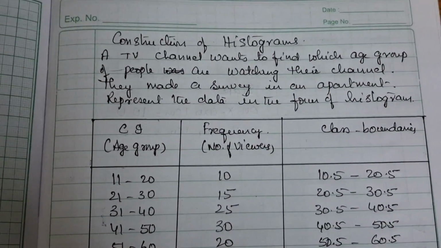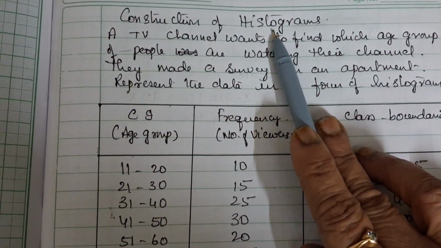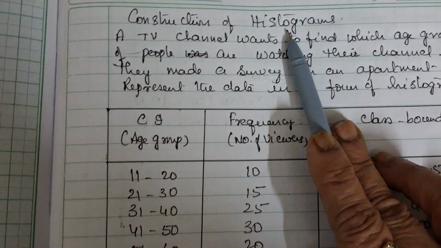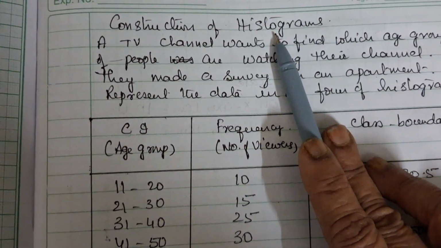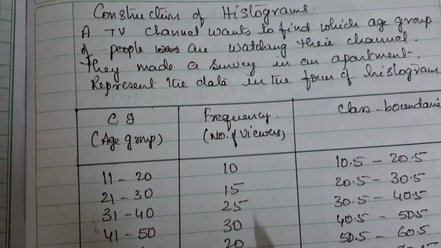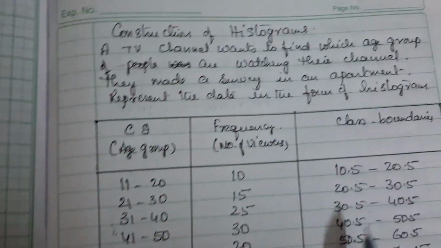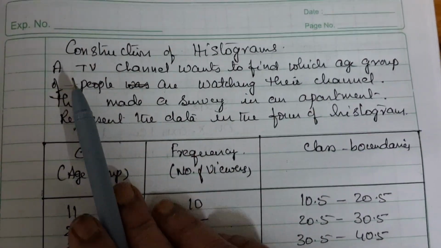Now let us talk about construction of histograms, children. What are histograms? Histograms are nothing but bar graphs. It's almost like bar graphs, but there is a difference between them. In bar graphs, there is a gap between the bars, but here all the rectangles are joined. So how does this happen? Let us see. There is a question given in your textbook.